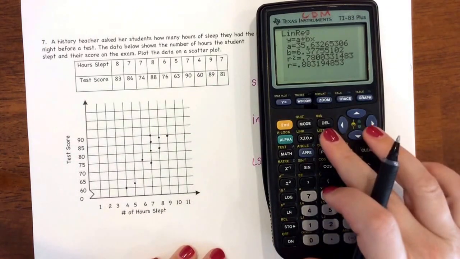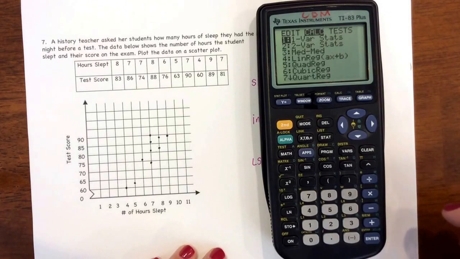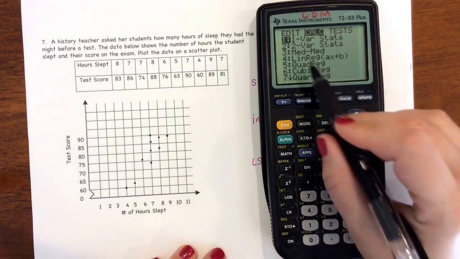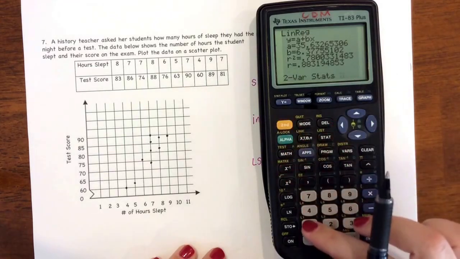All right, now let's get X bar, Y bar, and all those standard deviations. So to do that, you're going to push Stat, Calc, and number 2, because now we're dealing with 2 variables. And again, you're going to tell it what list you want it to read.